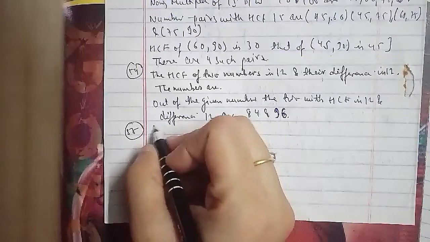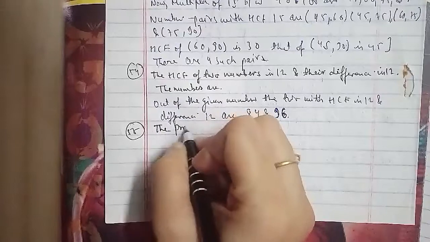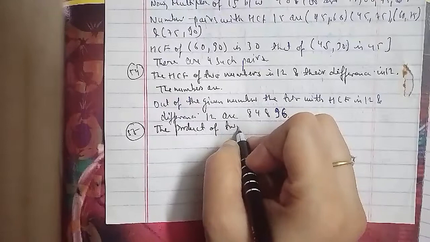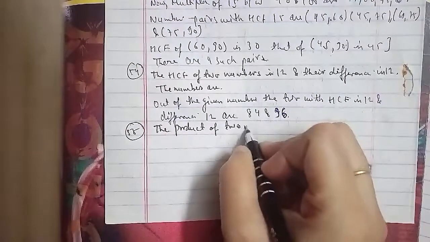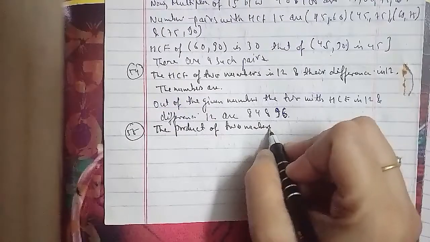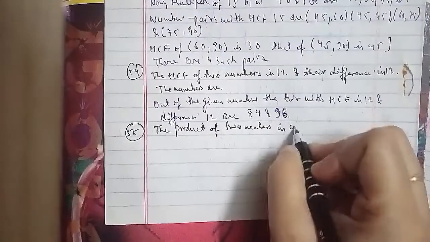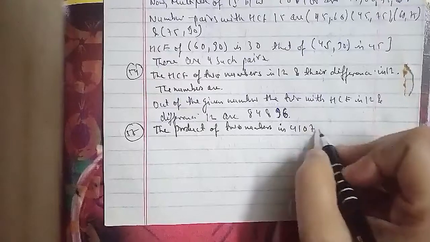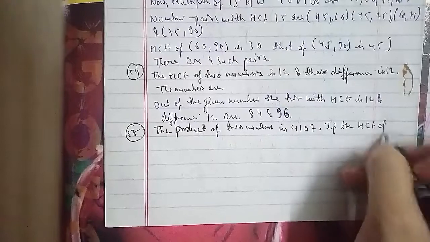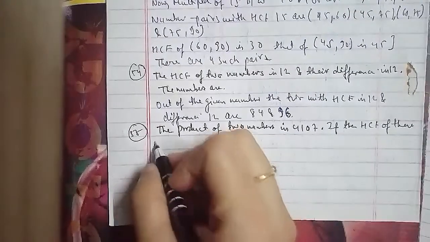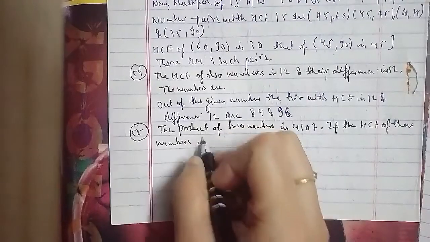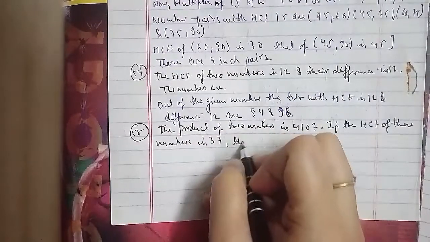The product of two numbers is 4,107. If the SCF of these numbers is 37, then the greater number is?